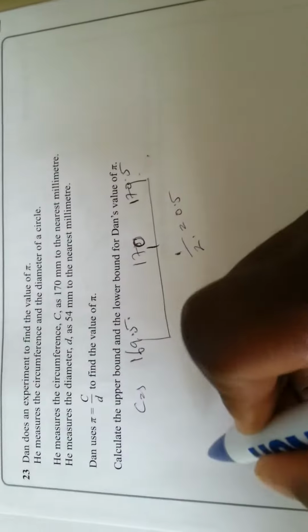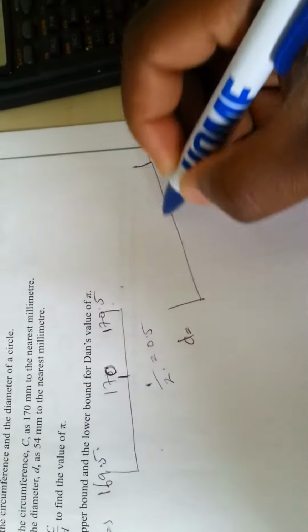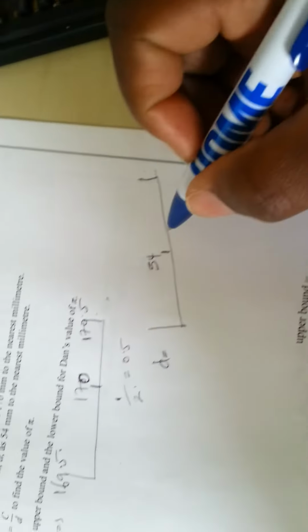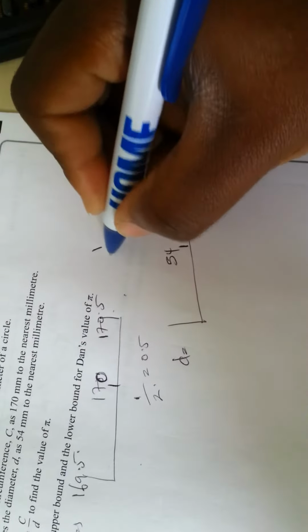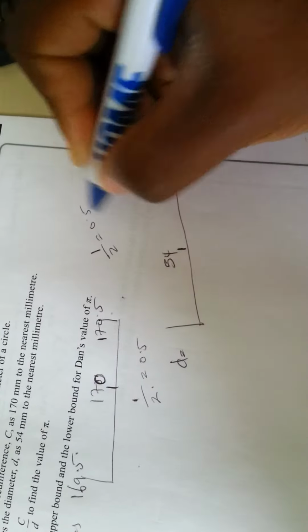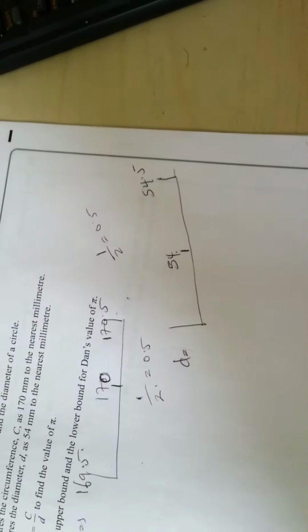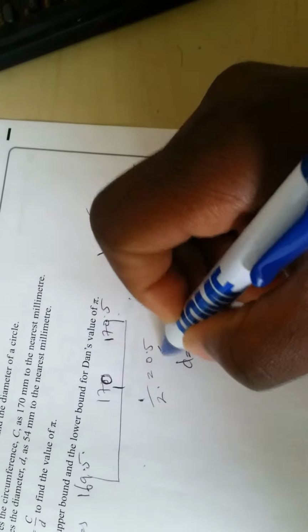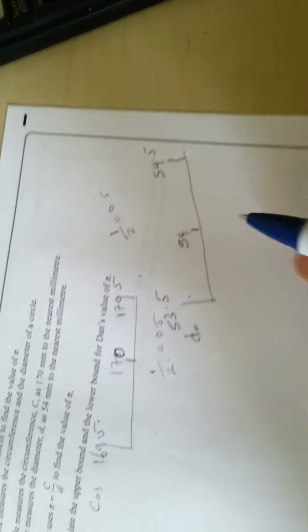Now for D, we're going to do the same thing. For D we have 54 millimeters, and it was to the nearest millimeter, so nearest 1 unit. 1 divided by 2 is 0.5. So we'll add 0.5 here to have 54.5, and then we'll subtract 0.5 from here to have 53.5. These are the lower bound and these are the upper bound.